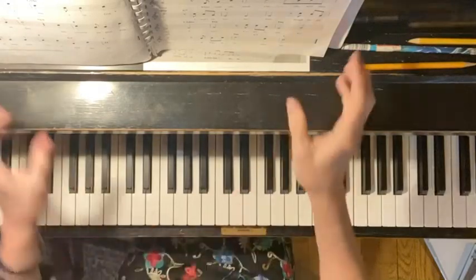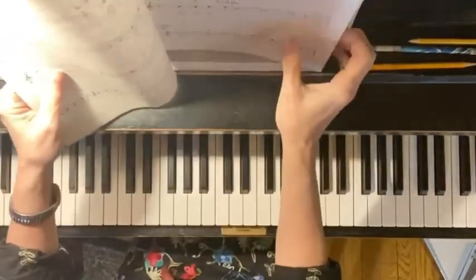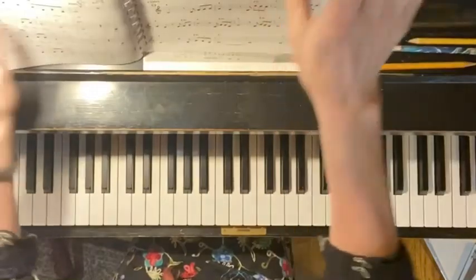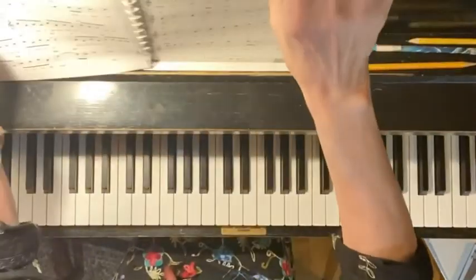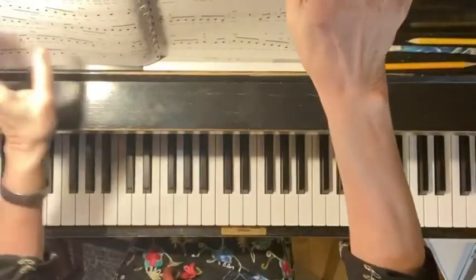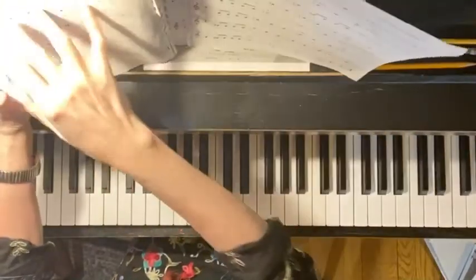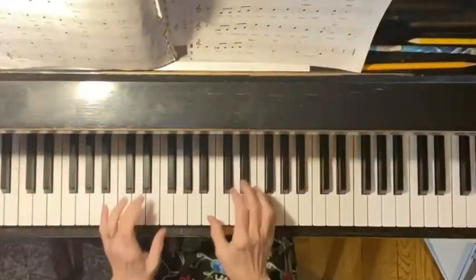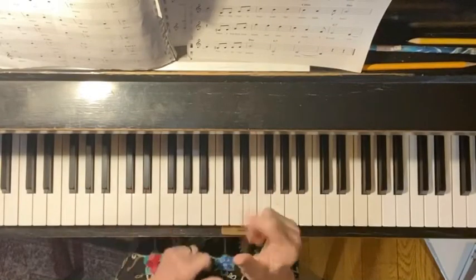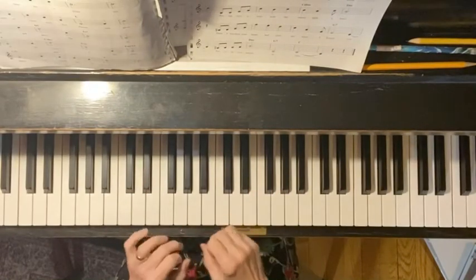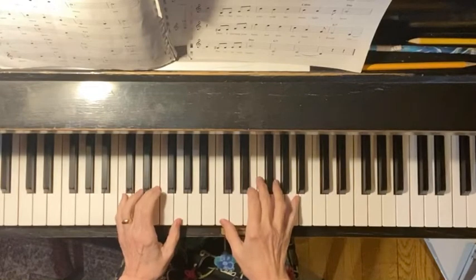Hello, today we're looking at the song Edelweiss. You've played Edelweiss before, but today we're going to learn to play at least the top part of Edelweiss, adding to your right hand. So we know how to make chords in our left hand, but what do you do with the right hand? So I'm going to let you watch me first.